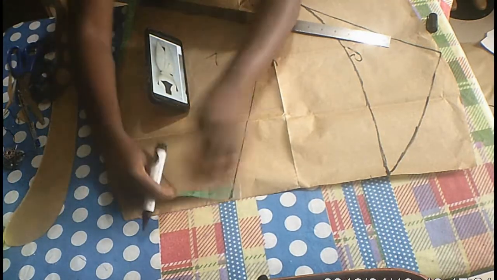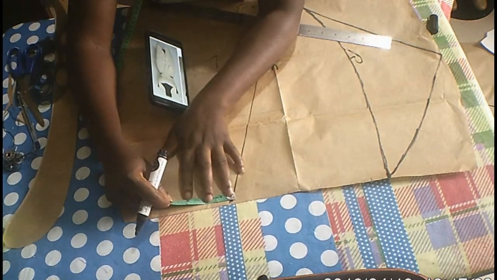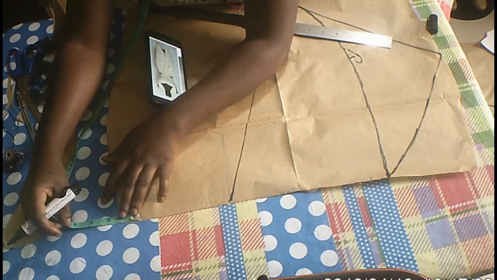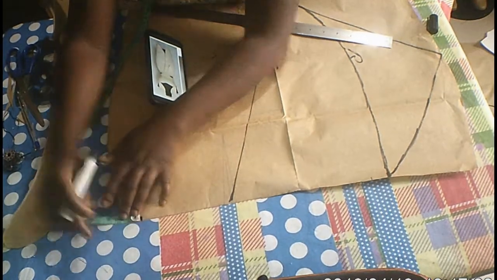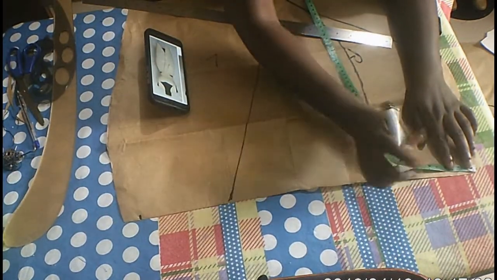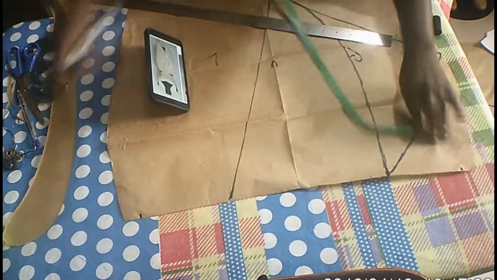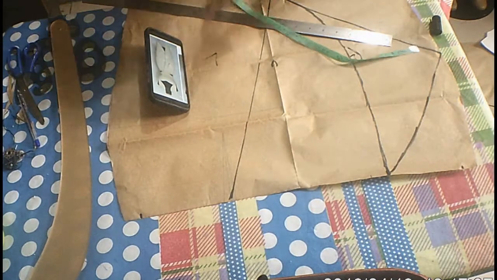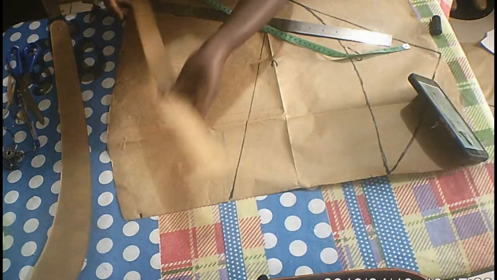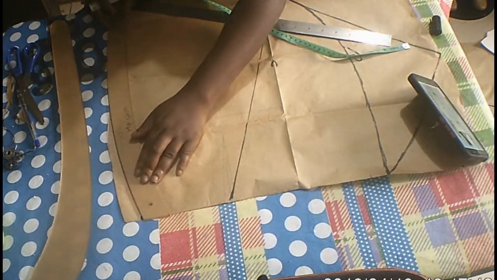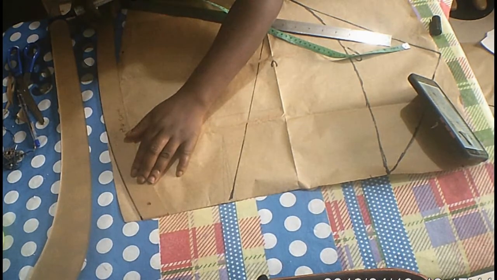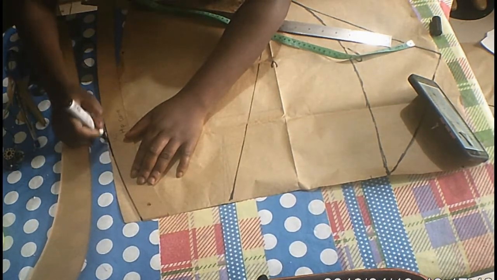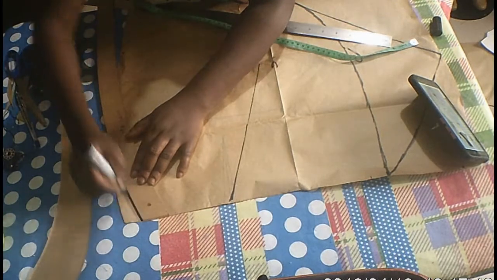Okay, so whatever your dart is, this dart is 0.75. I'm going to just take it out at the side, from both sides, 0.75. And where's my hip curve? So I take my hip curve and I reshape my skirt so that I have eliminated my darts.